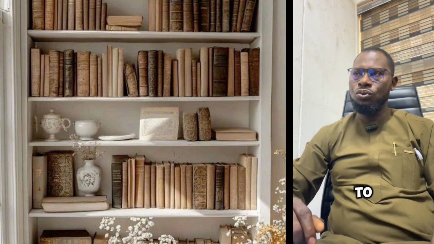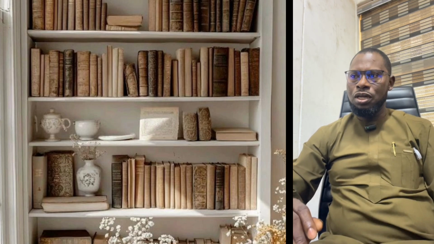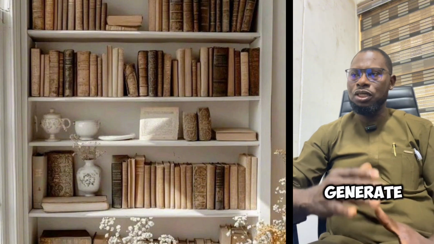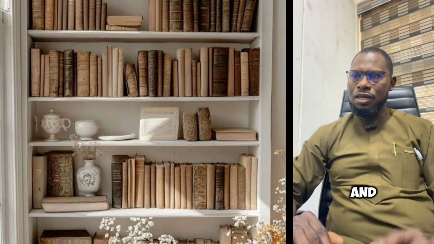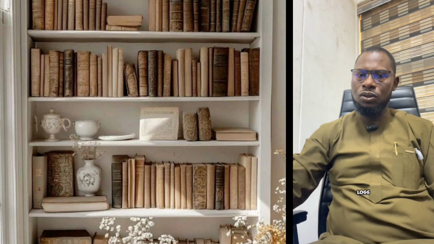So next we go to what we call derecognition and disclosures. Once the asset is no longer expected to generate benefits, then you have to derecognize it. You have to remove it from the books. And then if there's any gain or loss, it has to be recognized in profit or loss.